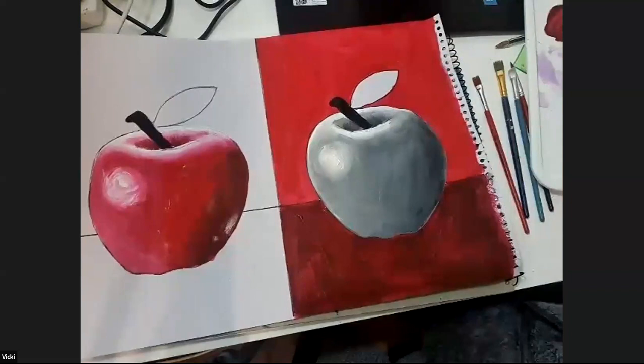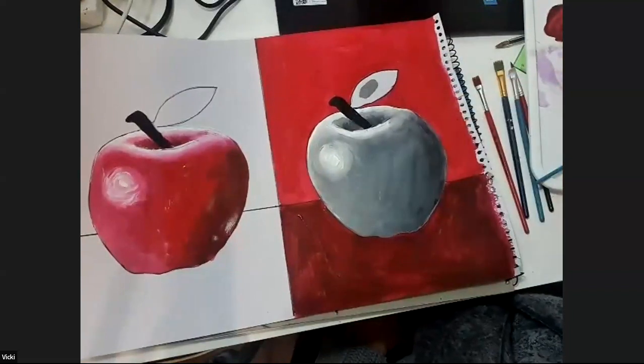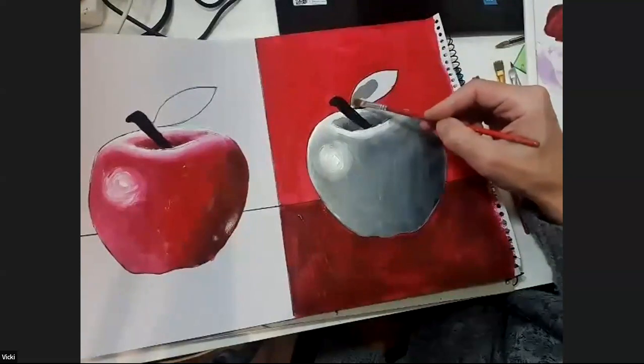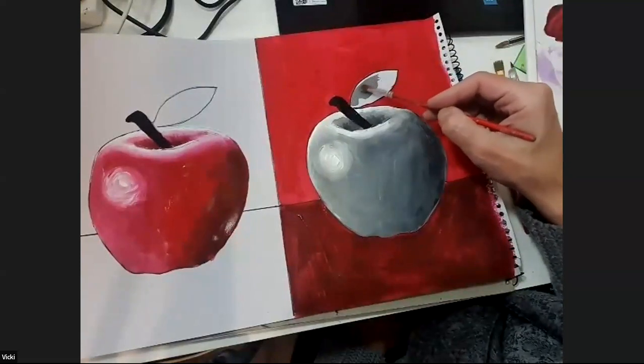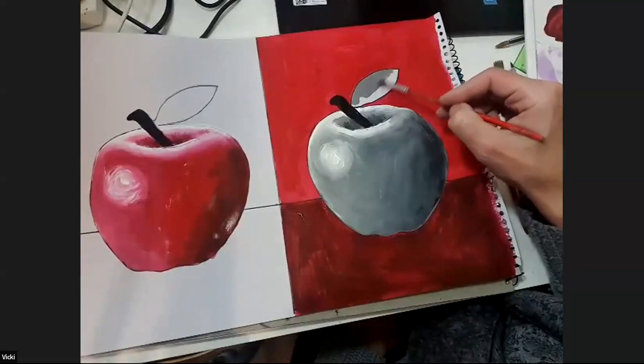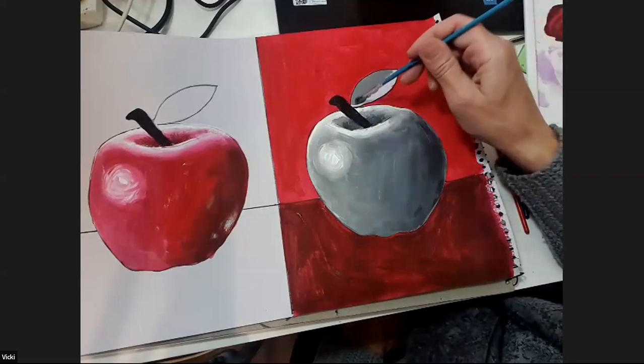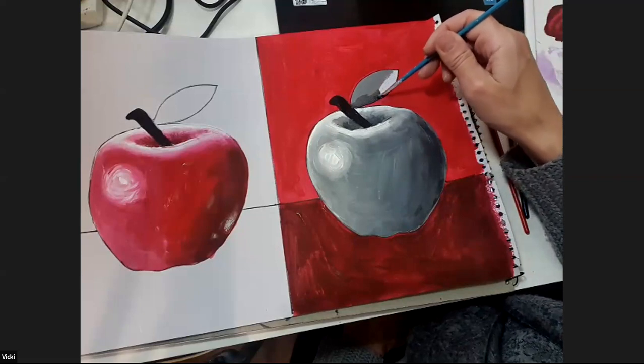I'm going to do my mid-gray here as well. My mid-gray is going to be the same color as the mid-gray that I did the whole apple with. That's the color I'm going to use for my, what do you call it? The leaf.